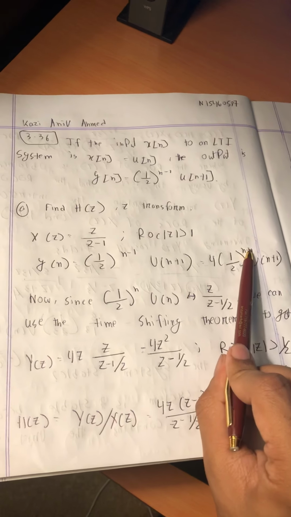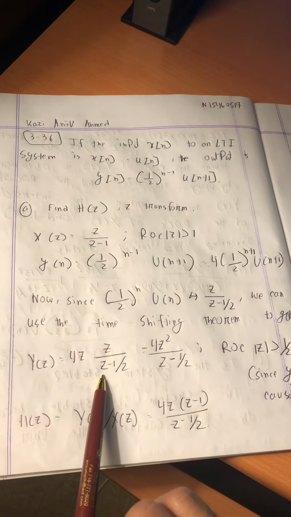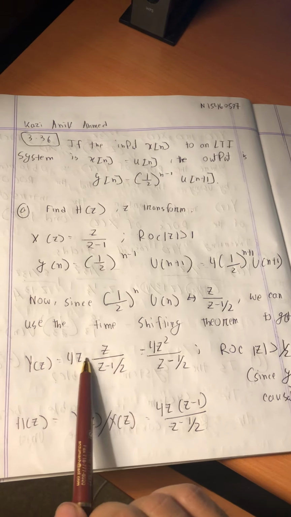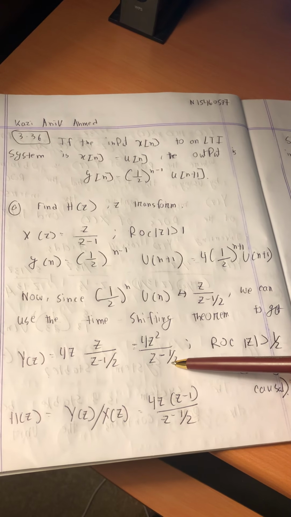Since that's been shifted left, n plus 1, this becomes 4z times z divided by z minus 1/2, which is also equal to 4z squared divided by z minus 1/2.